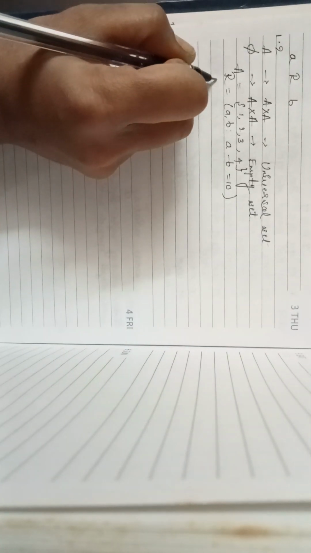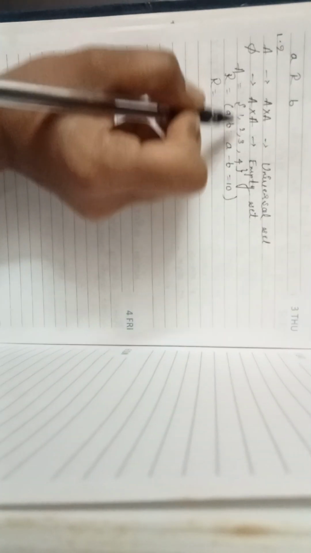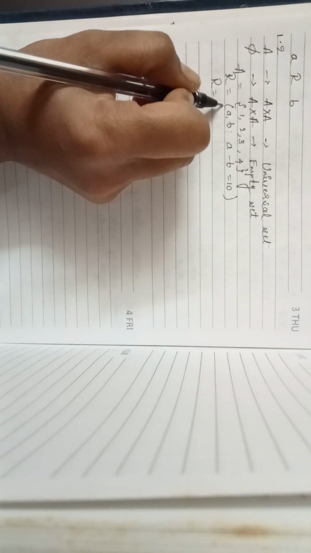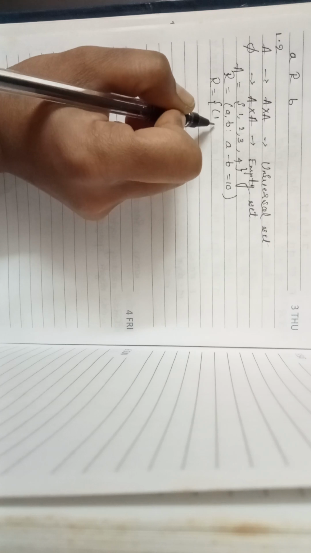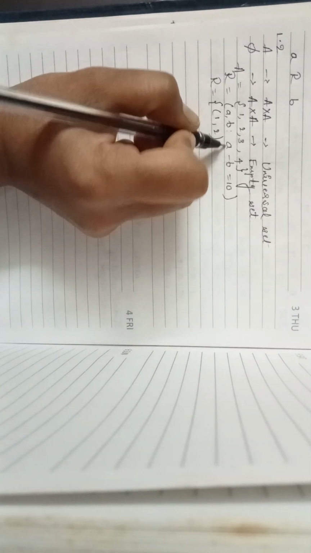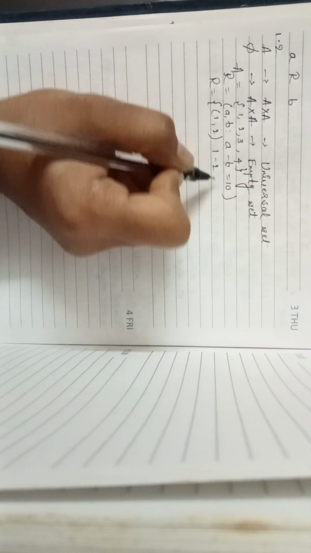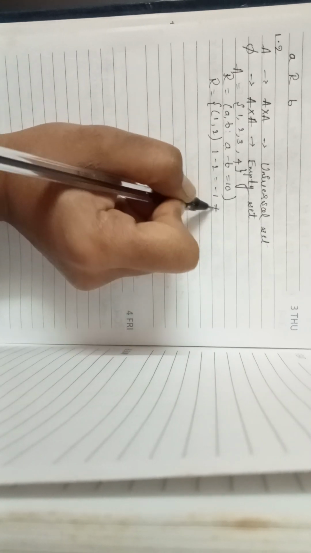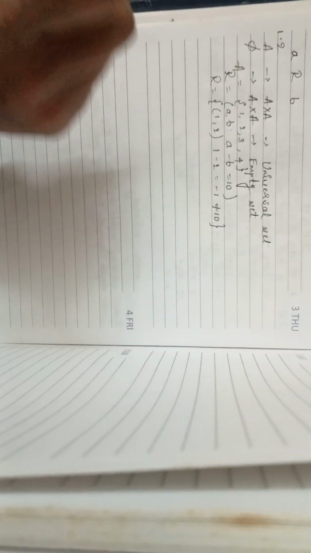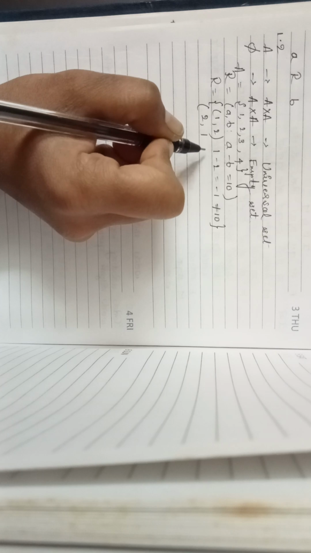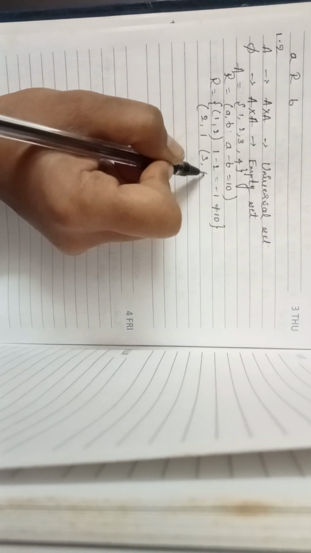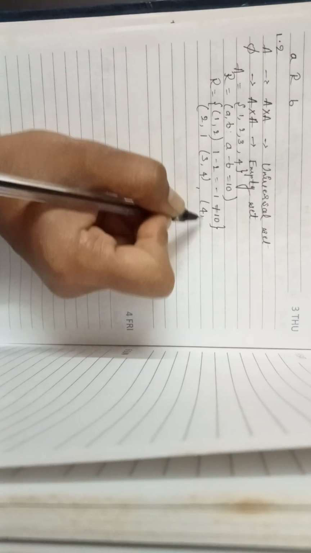Now you just try to build a relation by using the set A. Let me take 1. If I take (1, 2) and define this relation, 1 minus 2 will be minus 1, which is not equal to 10. Now if you take any numbers from the set A, you can take (2, 1), or (3, 4), or (4, 3).